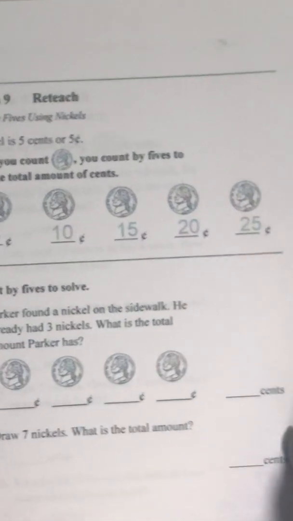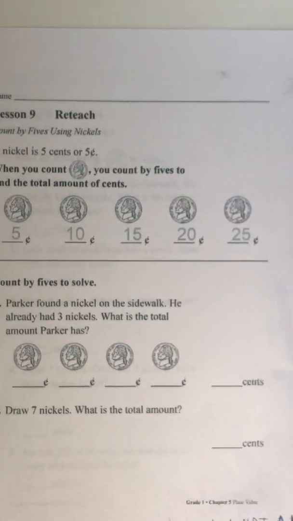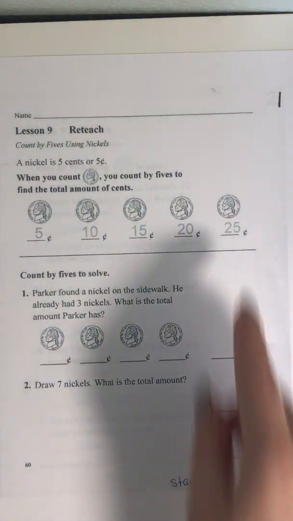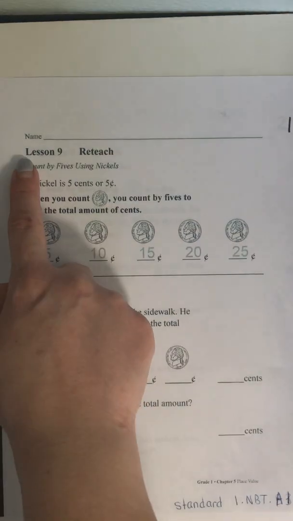Okay, so we're going to get started with our lesson, and today we're going to be using the nickel because it's worth 5 cents. So in your packet, I want you to turn to this page. It says number 1 up here, lesson 9.